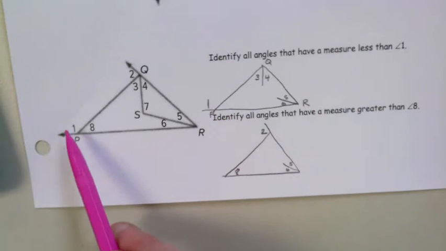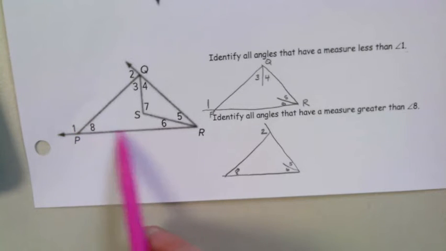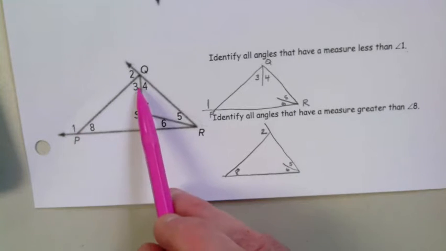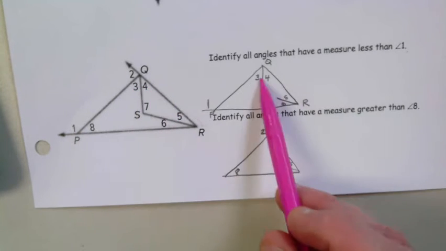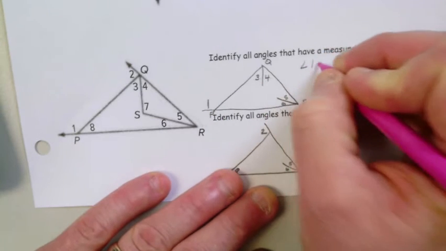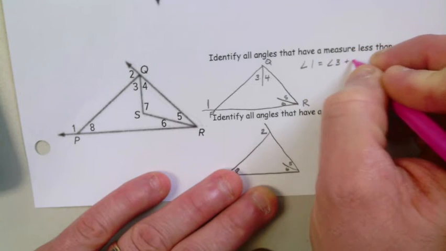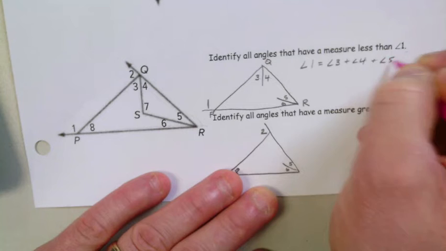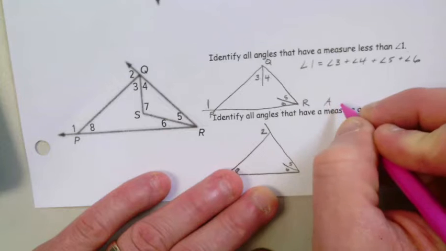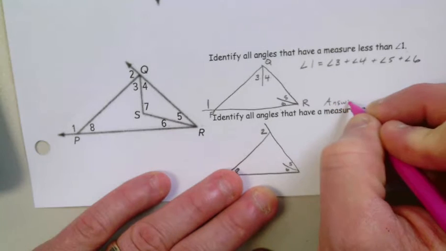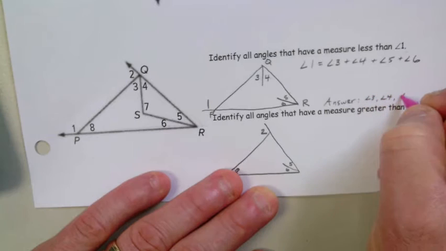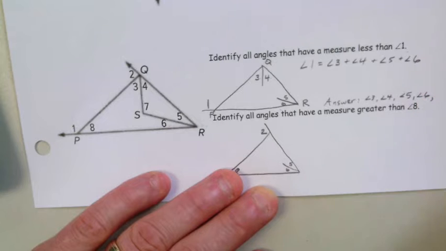So what I did was I drew this angle 1 as an exterior angle to this triangle right here. And so that means that angle 1 is going to be made up of angles 3, 4, 5, and 6. These are the remote interior angles that come together to make this exterior angle. So as I write that out, angles 3, 4, 5, and 6, that means that angle 1 is greater than all of those. So I'm going to write down that my answer is going to be angles 3, 4, 5, and 6. Those are all less than angle 1.